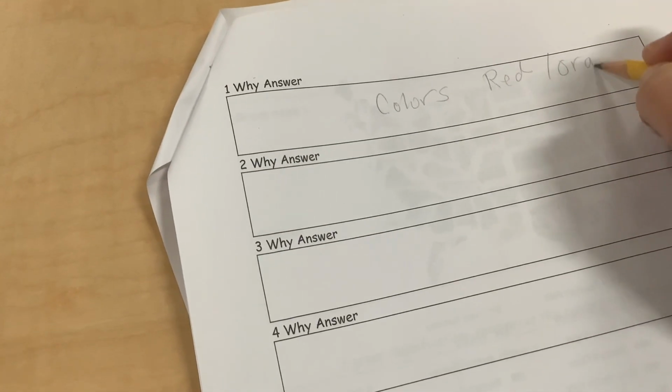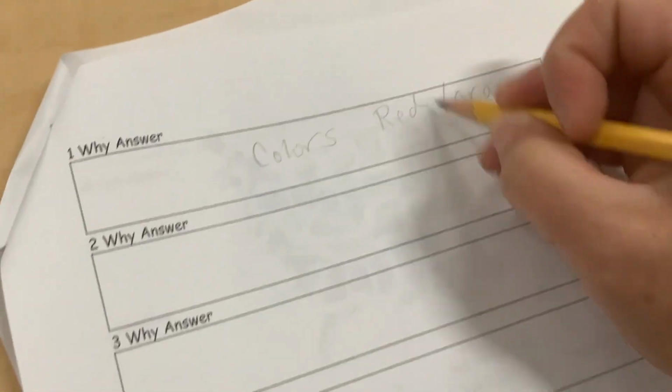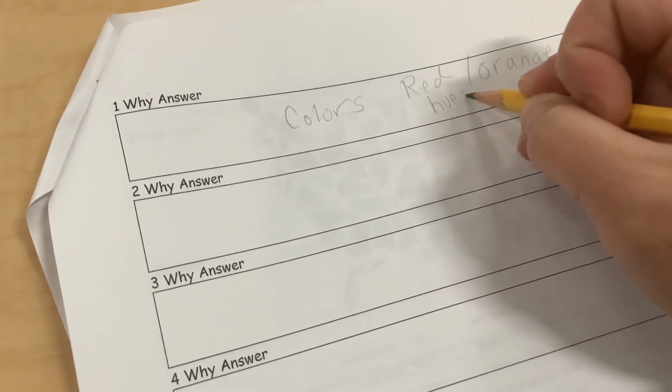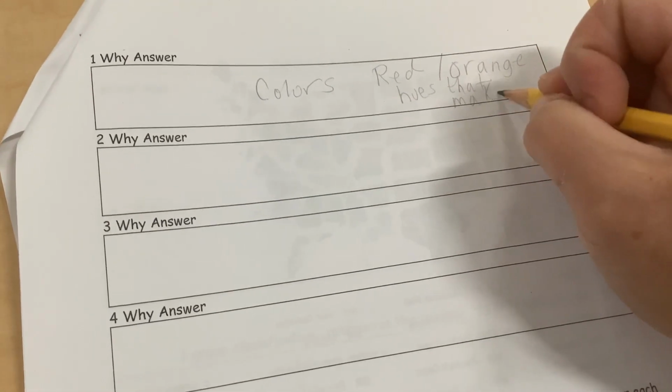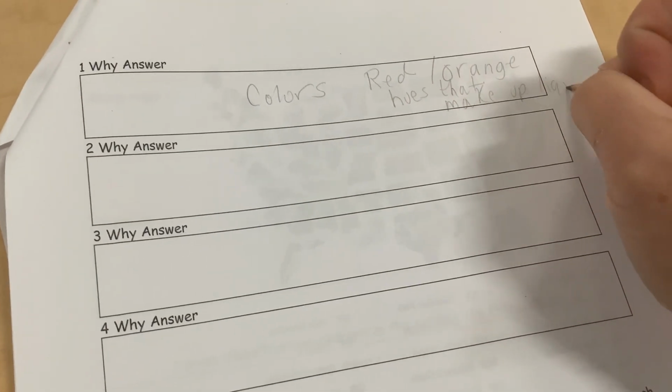Okay? So on this page, you're basically going to describe the characteristic that unites each of these squares. So my first square was based on colors of red and orange hues that make up the liquid. And then I would continue on.